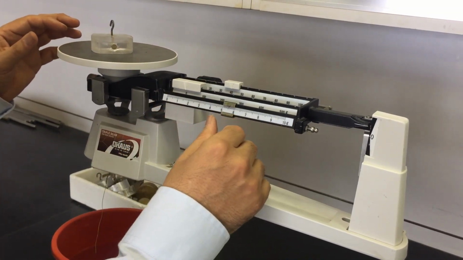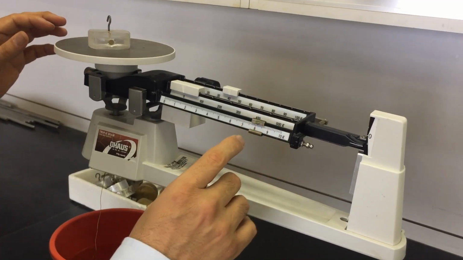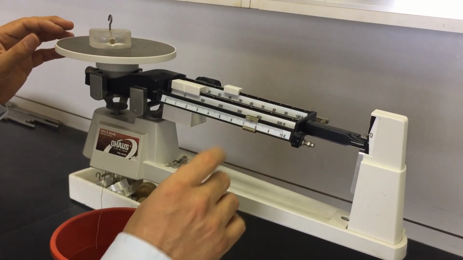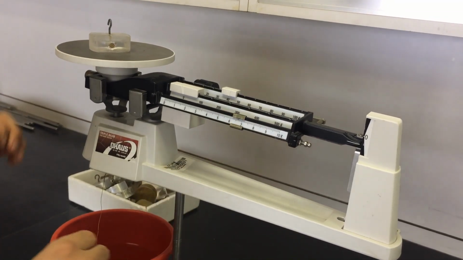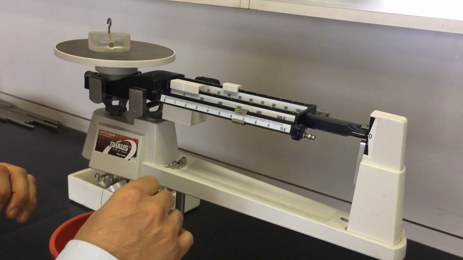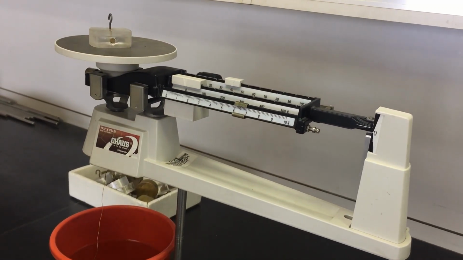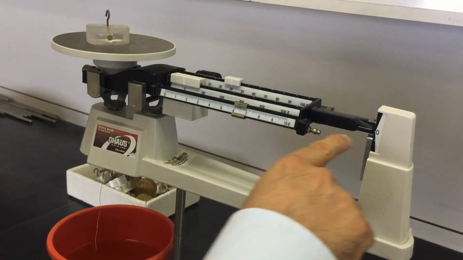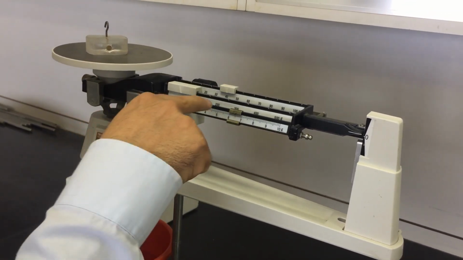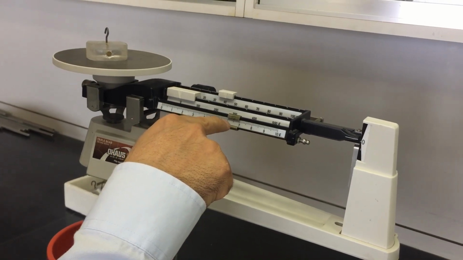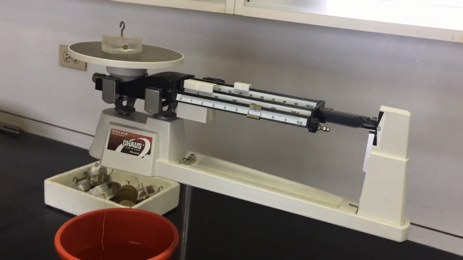this is 40 gram, 48 gram, less than 48. Now the indicator goes to the 0 level. It is 40 gram plus 6.5, it is 46.5 gram.